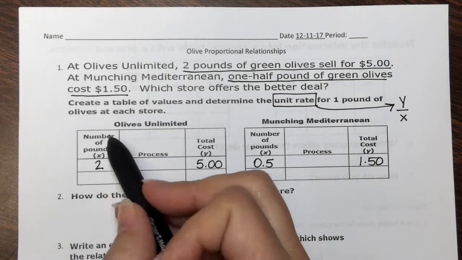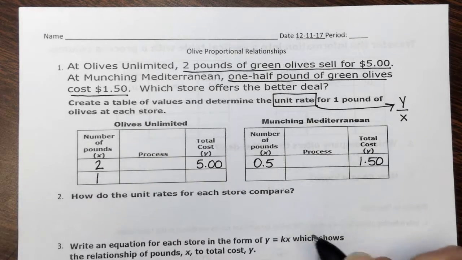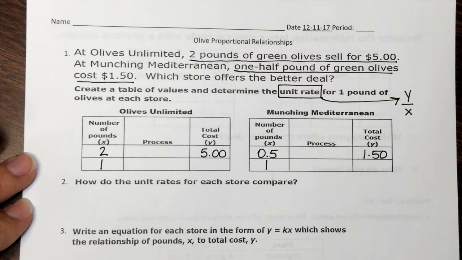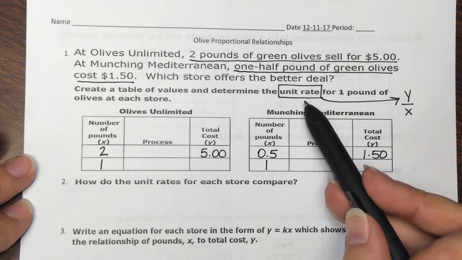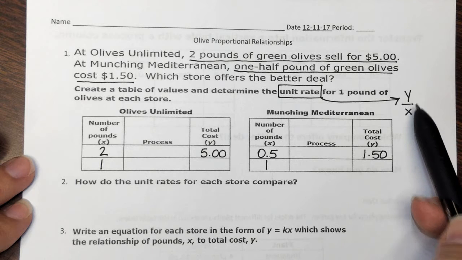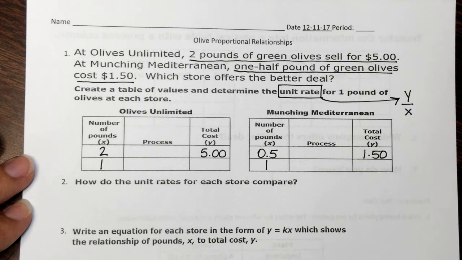All right, create a table of values, determine the unit rate for 1 pound of olives at each store. So number of pounds, I want to know how much does 1 pound cost at this store and this store. So how am I going to do that? We know the unit rate is the price for 1, and we can find that by dividing y by x. What else do we know about y divided by x?